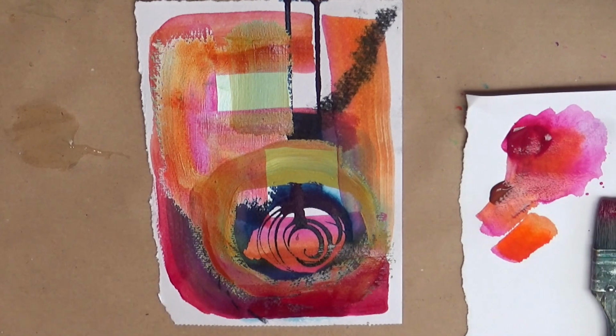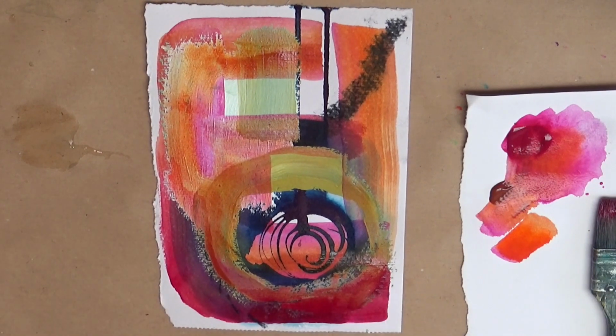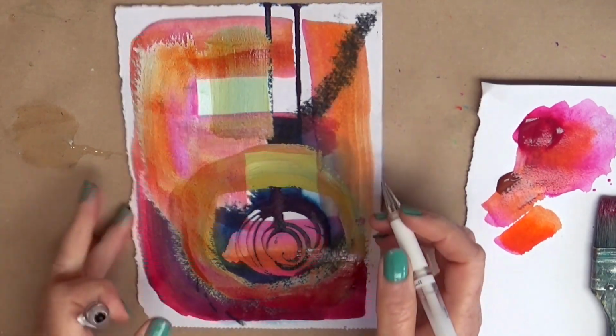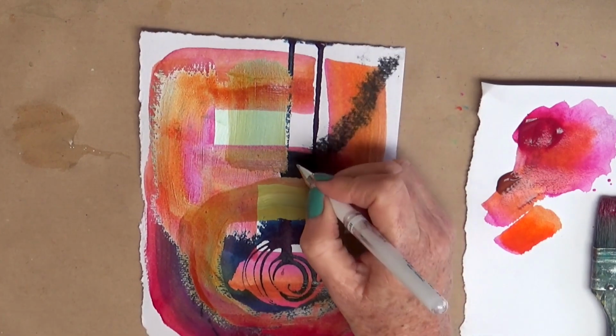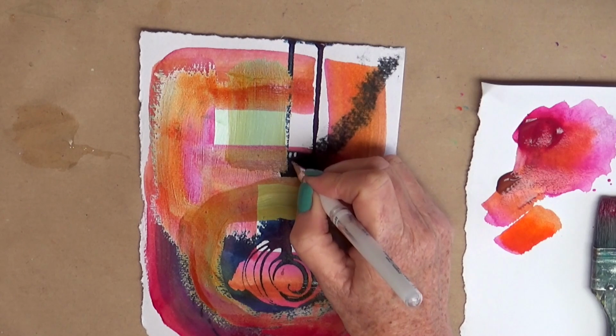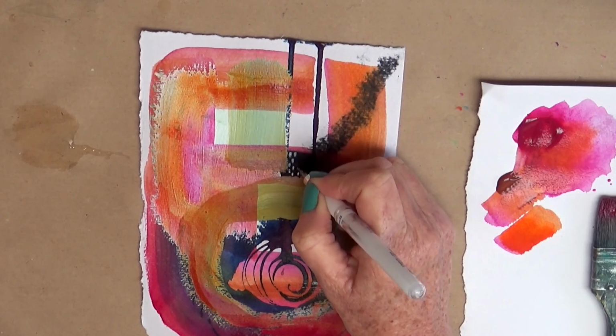So while we have this one still in front of us, I feel like we could probably bring some resolution to this fairly quickly. Perhaps just by adding in a little bit of contrast with a white gel pen. So coming into perhaps this darker area here and bringing in some small drawn elements.